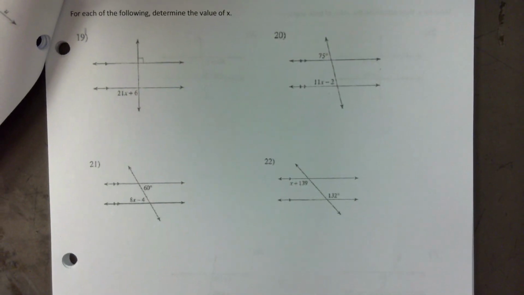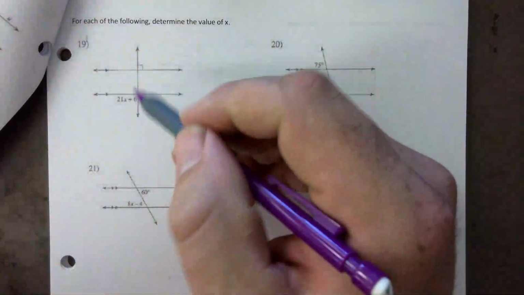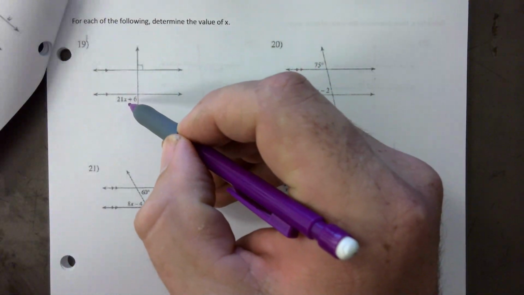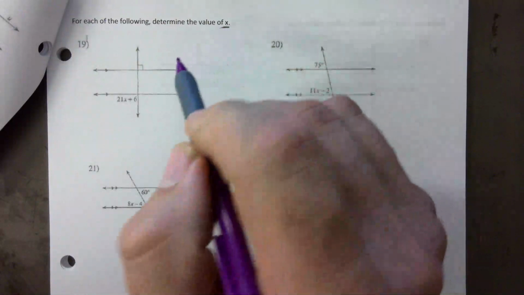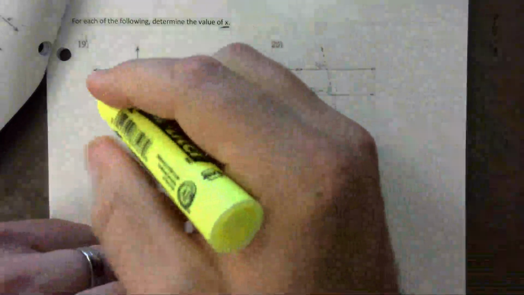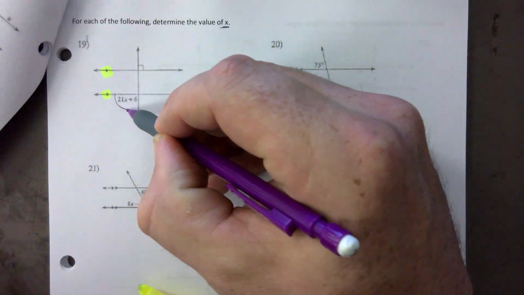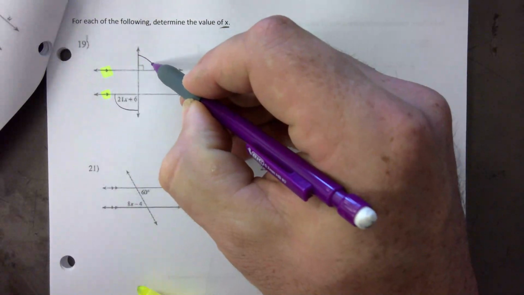I'm going to ask you to solve, and this could easily happen, this kind of question. Solve for x. Determine the value of x. So here, first of all, let's highlight the fact that these two lines are parallel. That means that this angle right here and this angle right here, we have a name for them.